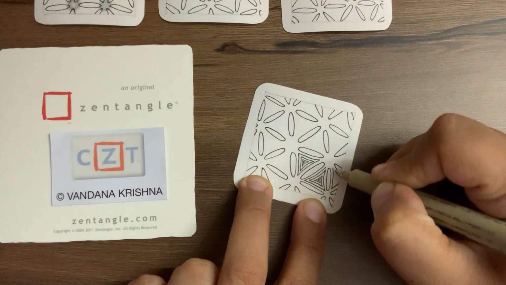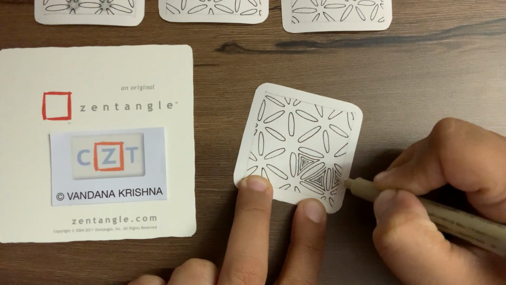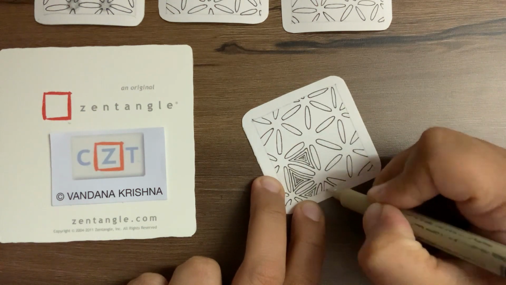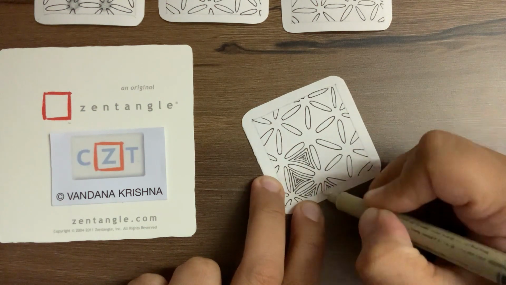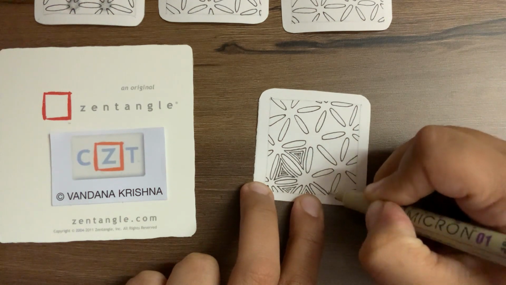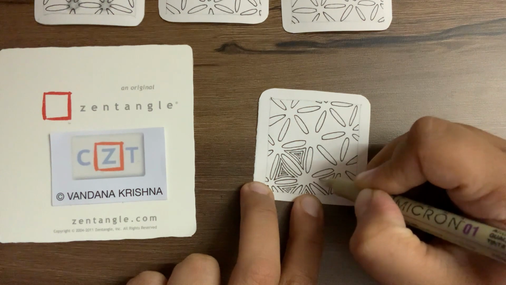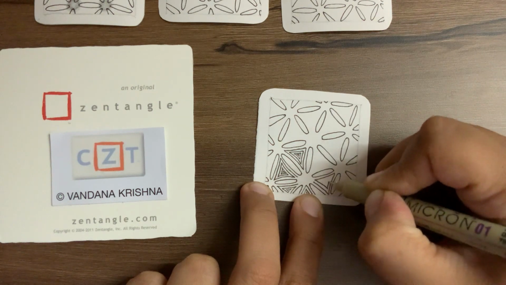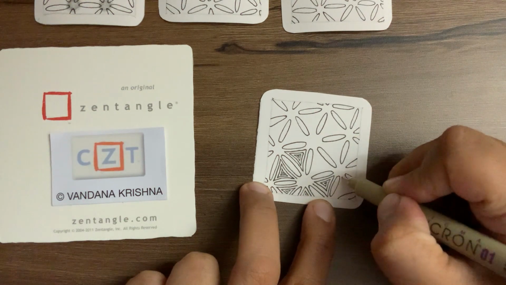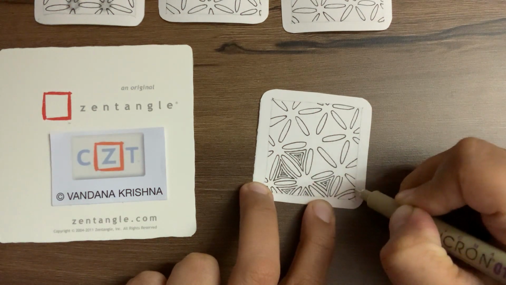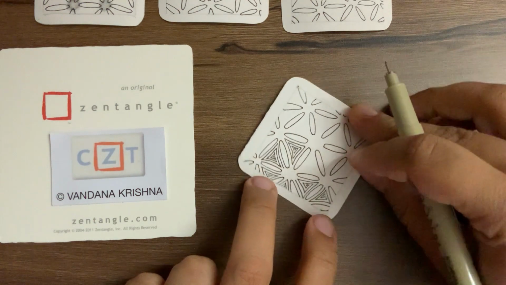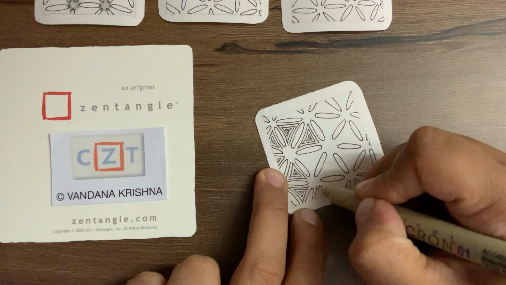So go ahead and add in all of these little triangle auras within the triangles formed by placing this rice grain shape. So going one at a time, just adding in.